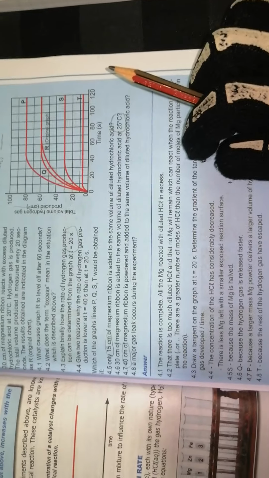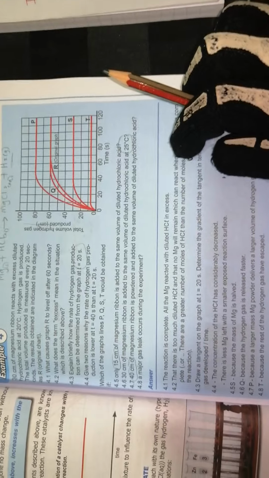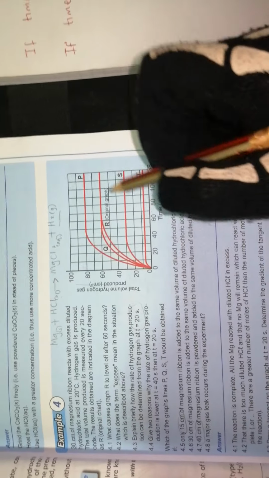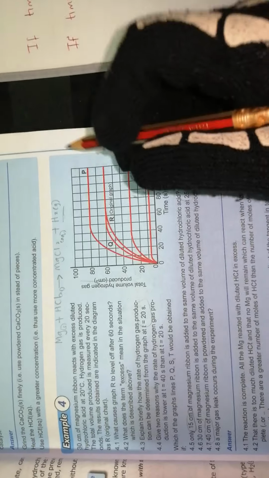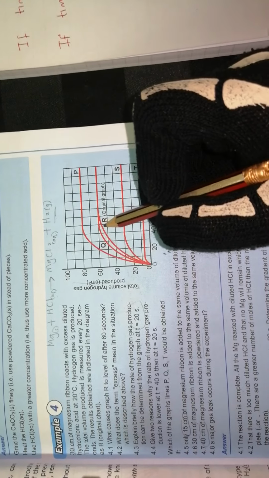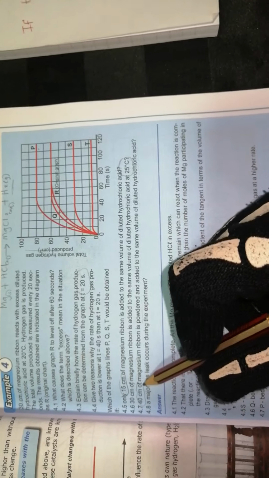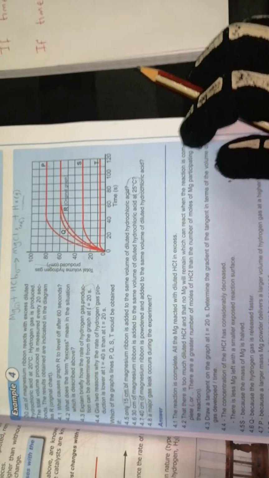You increased the amount and you increased surface area, which means if you're increasing two things, the reaction rate is going to increase very considerably. And if you're looking at this graph, the only thing that shows a big change or a big increase from the original graph R is P. So P corresponds to an increase in both amount of magnesium and also the surface area of magnesium.